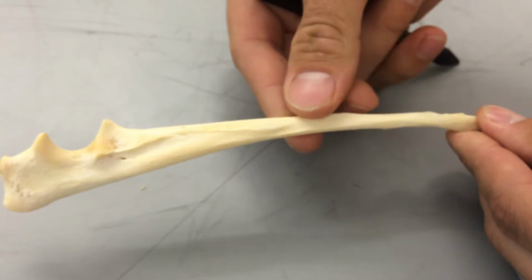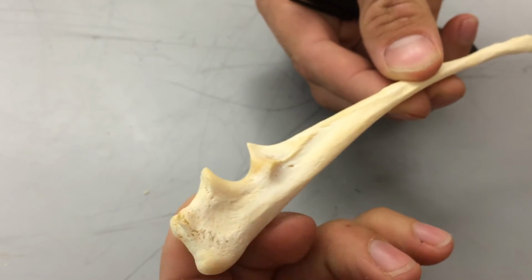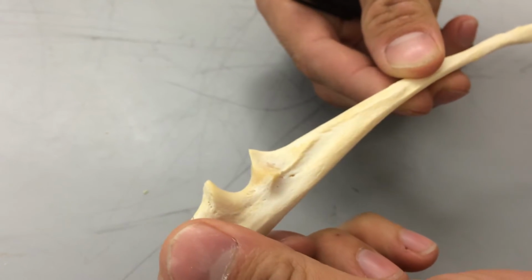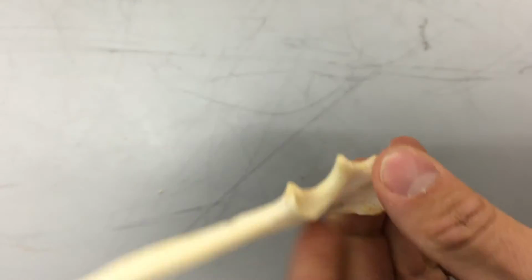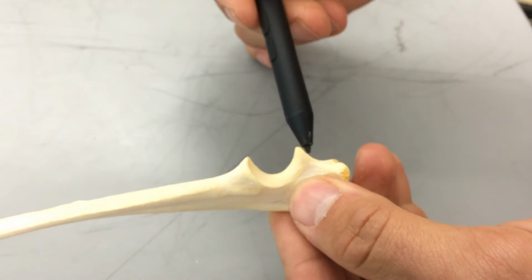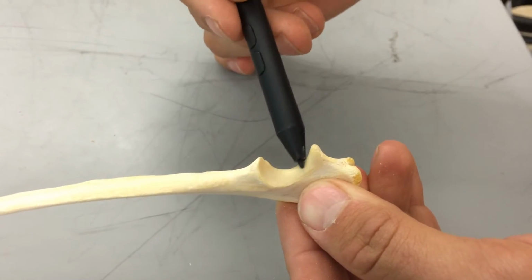Okay, moving on to the ulna. This is our ulna. We have the olecranon, which is going to be this rear region here. The olecranon. Next, we have the anconeal process. The anconeal process is going to be our caudalmost process. Next, we're going to have the trochlear notch, which is this notch right here.